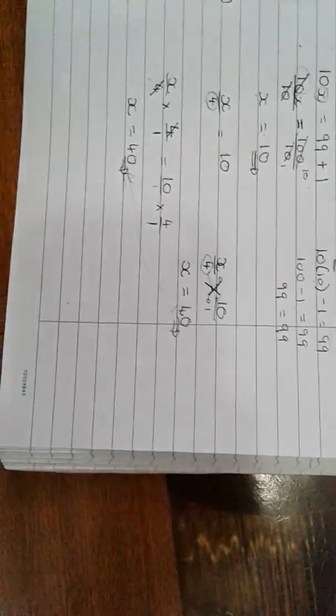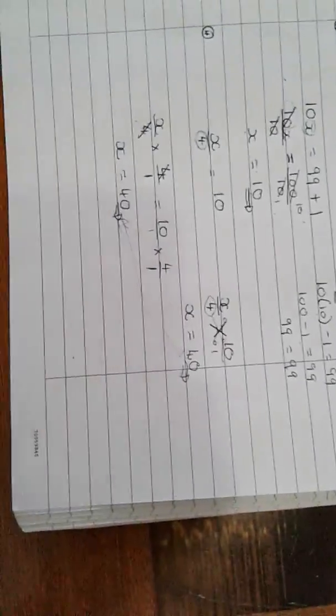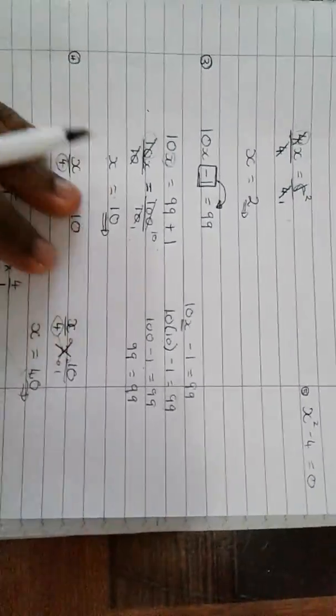Good. So you're going to choose which method works for you and which one doesn't. If you move to the next page, the last example. It's going to be x squared minus 4.